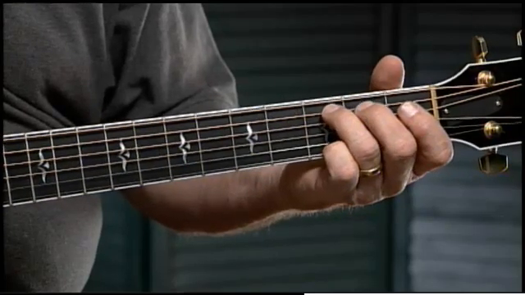So starting with the first example, which is in the key of C, the bass movement looks like this.